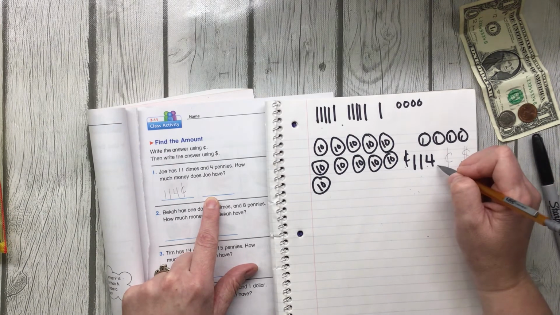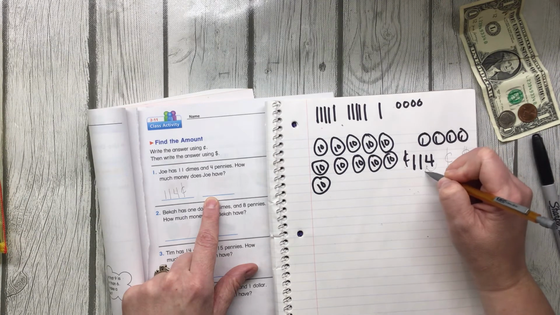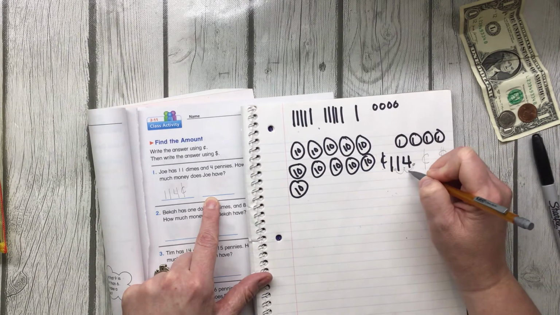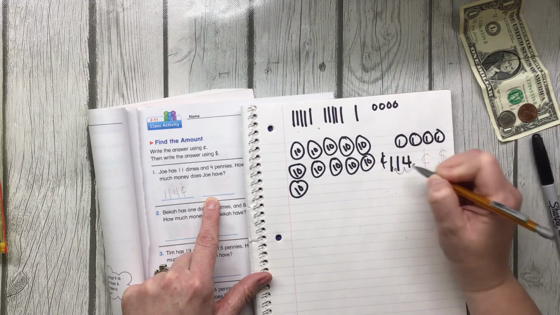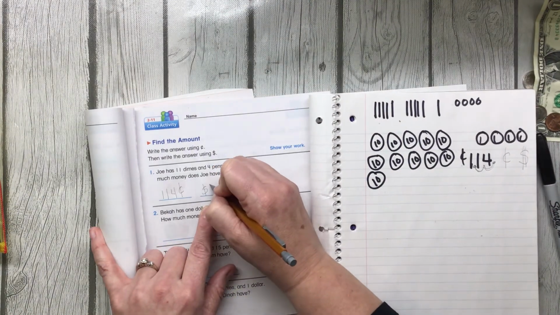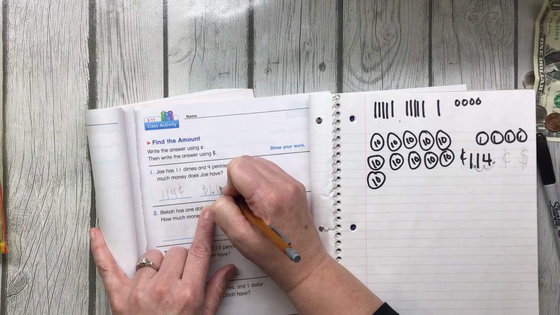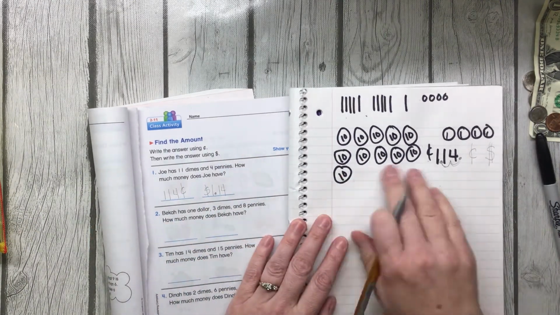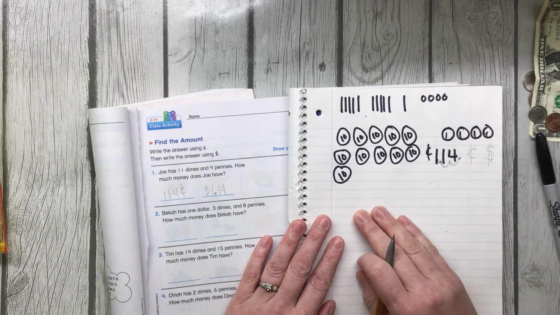When we do the dollars, we're moving our decimal point over 2. So the decimal point is sitting right here in this one, but we're going to bounce it over 1, 2, so we can show those cents. So we're going to write a dollar sign, then $1.14.